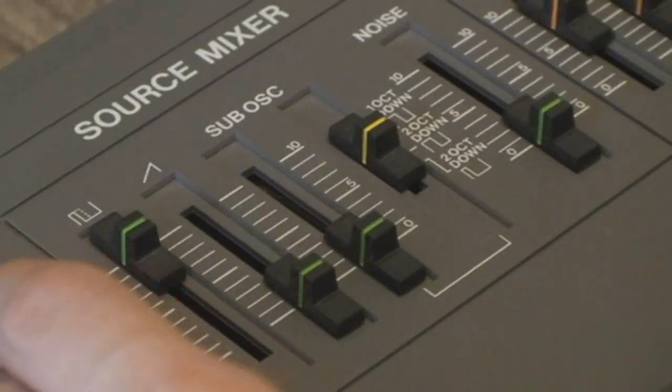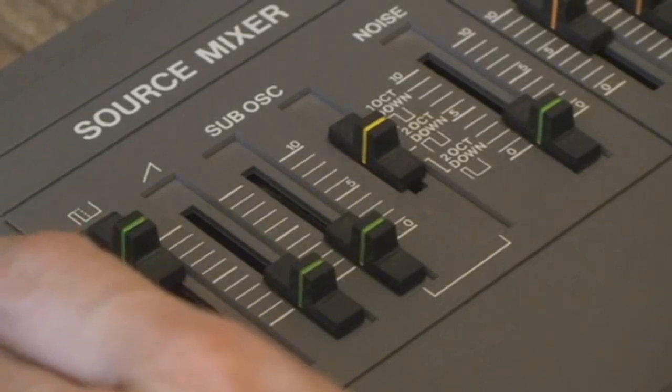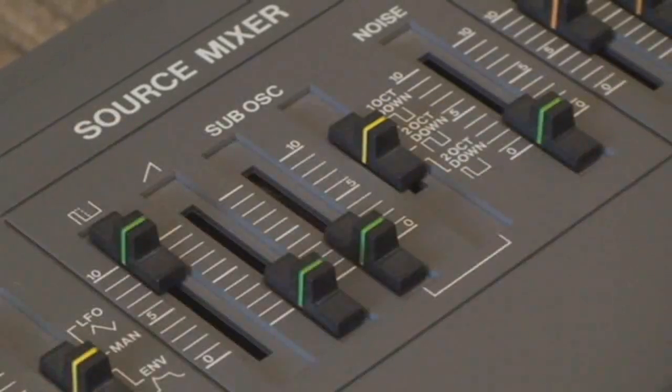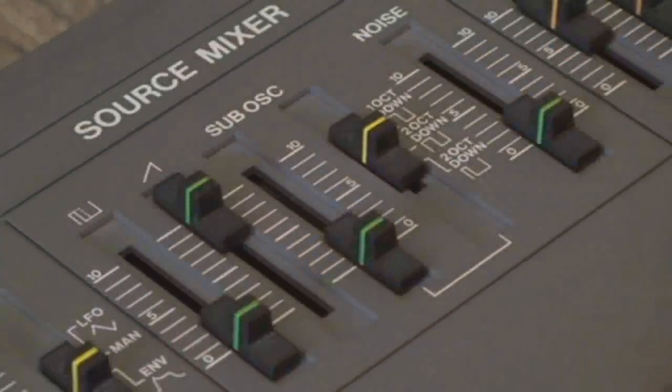And change the pulse width. Add in the, I think that's the raw oscillator there, the next one. I'll just show that. That doesn't have the pulse width modulation.